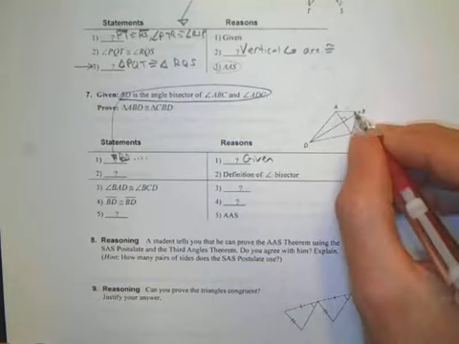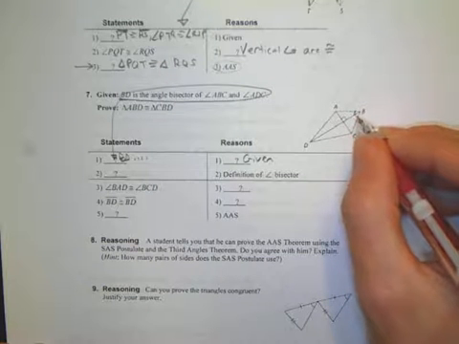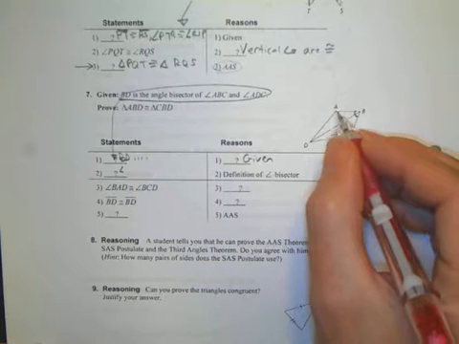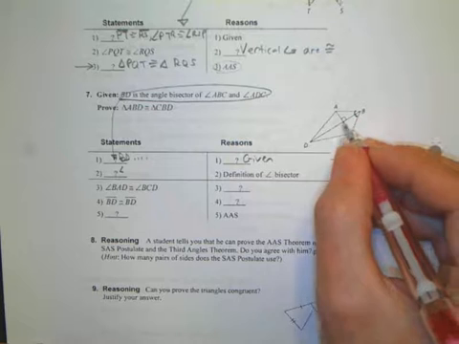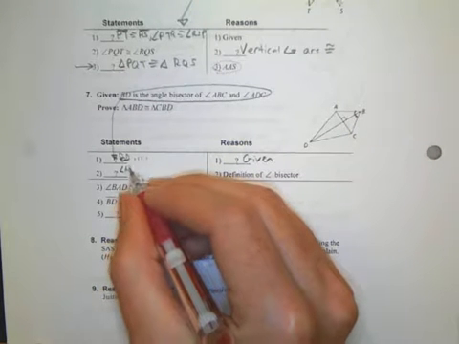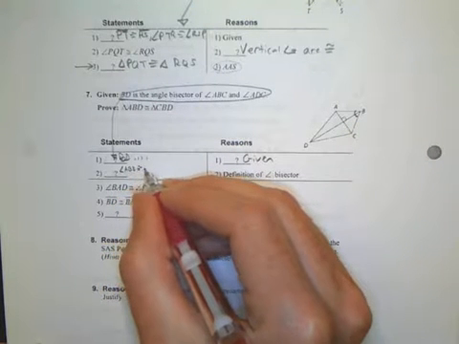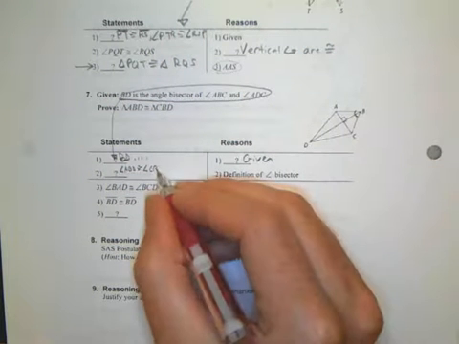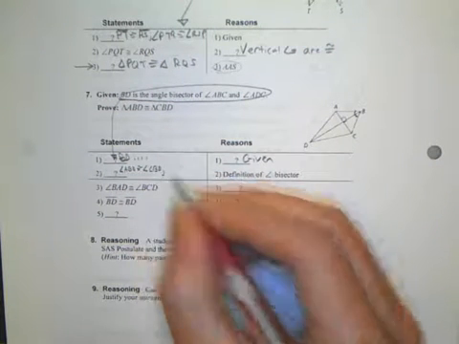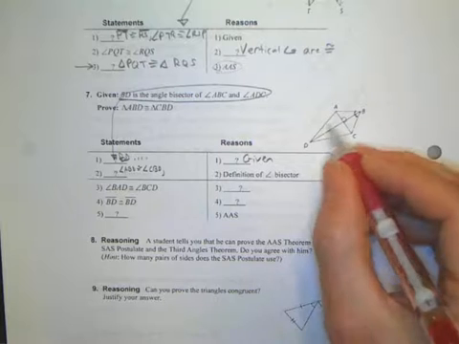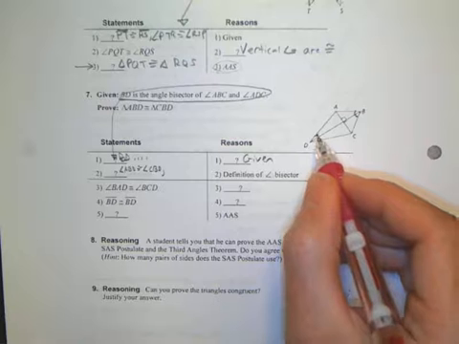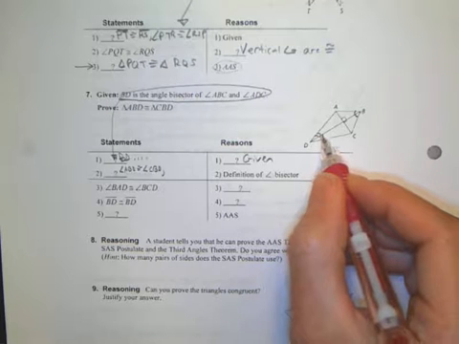I know that this angle is going to be congruent to this angle. So angle ABD is congruent to angle CBD. I also know that down here, because it said it bisected this one, this angle is equal to this angle.